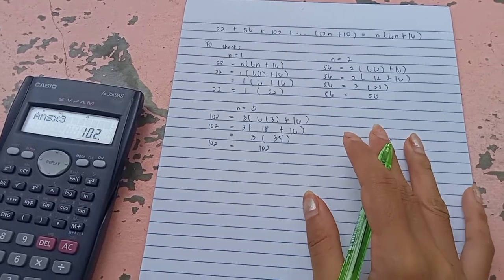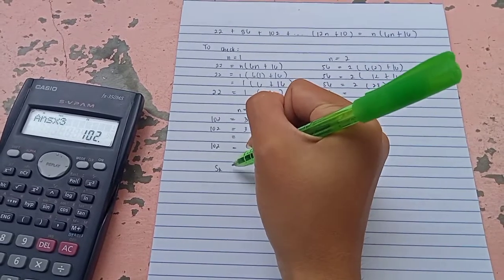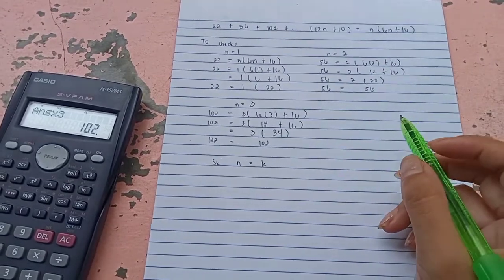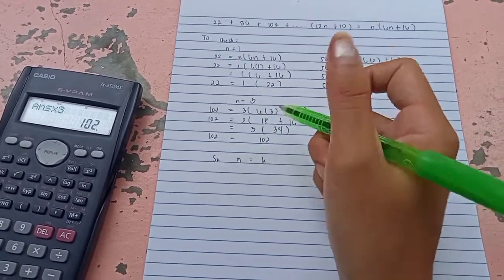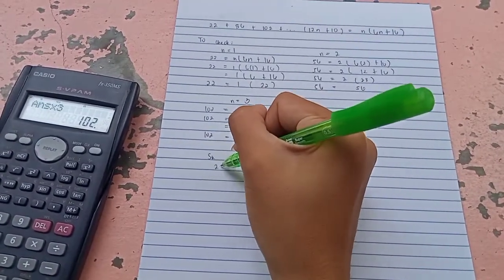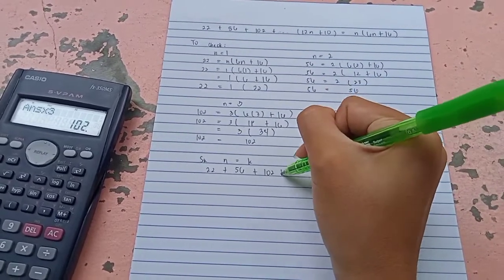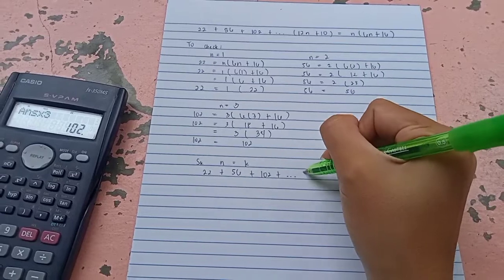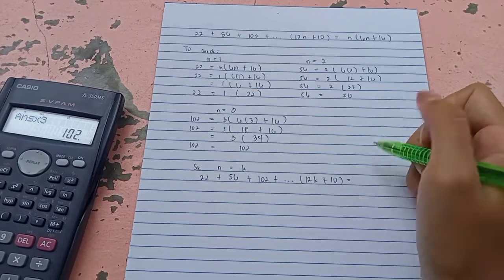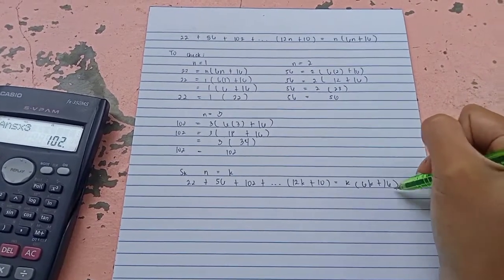So now let's proceed to proving. Assuming that n equals k, we will replace the n with k. We have 22 plus 56 plus 102 to the last term 12k plus 10 equals k times (6k plus 16).